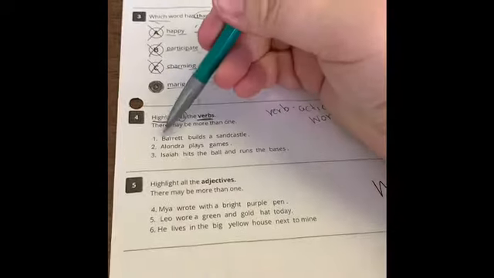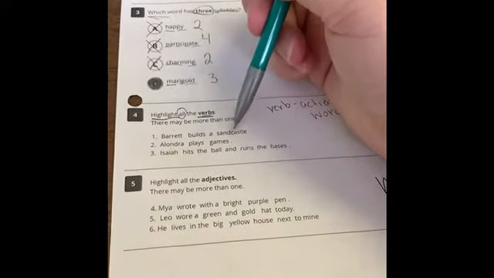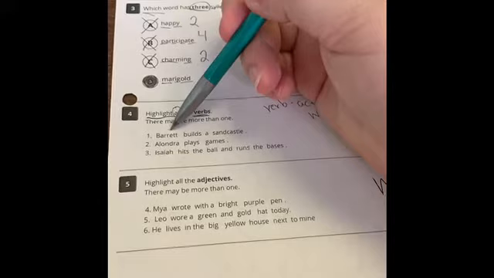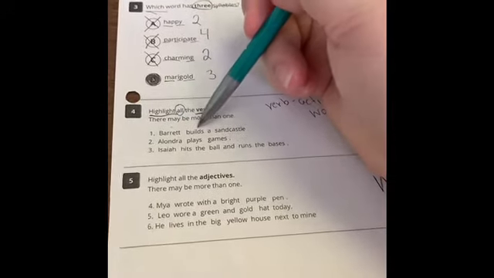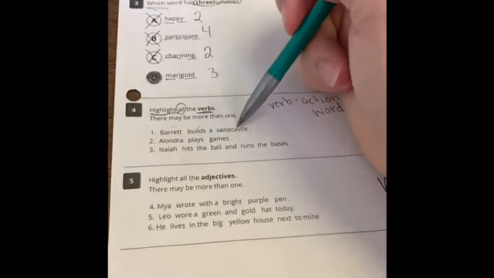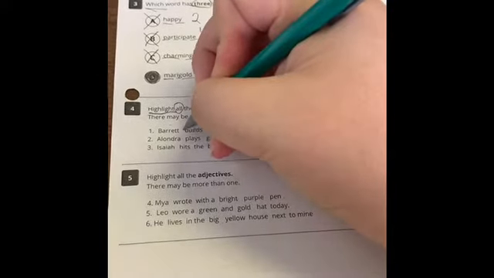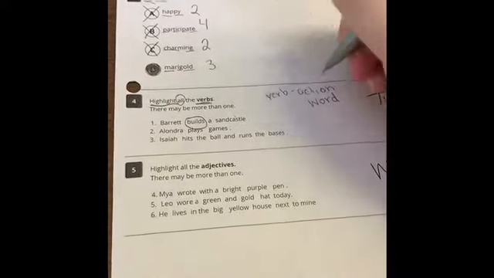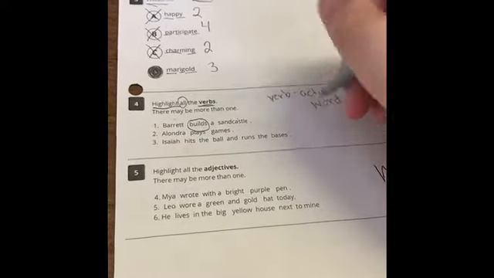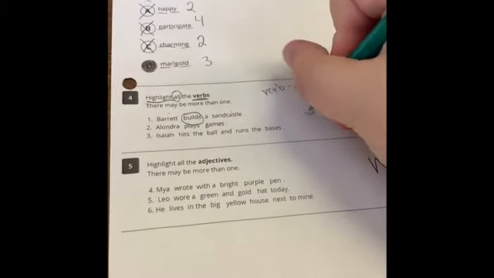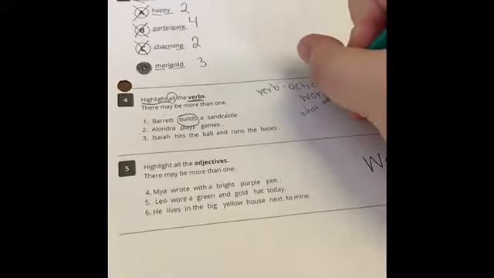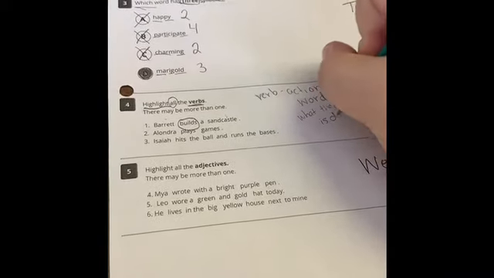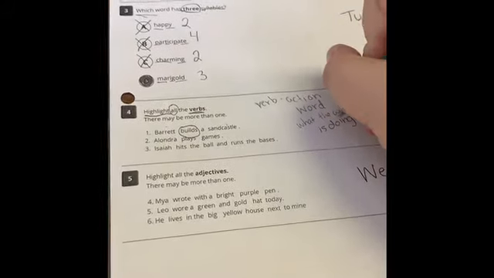So let's look at number 1. It says Barrett builds a sandcastle. Well, we know Barrett is going to be our noun because that's the person. And what is he doing? He's building a sandcastle. So build is going to be our verb. Another way to think of verb is, it is what the who is doing. So it's our what. What's going on?